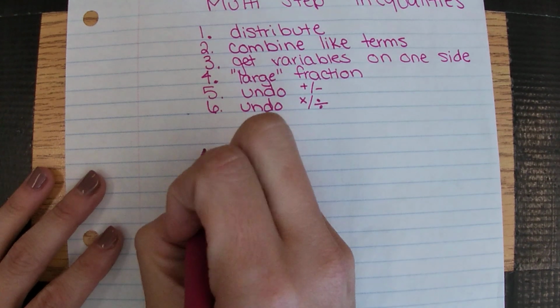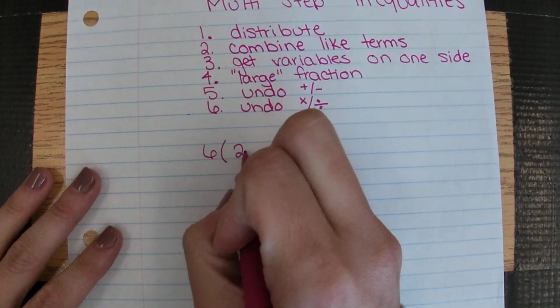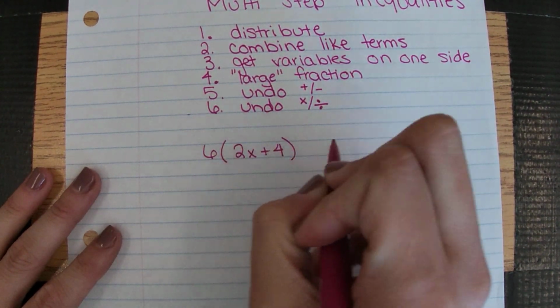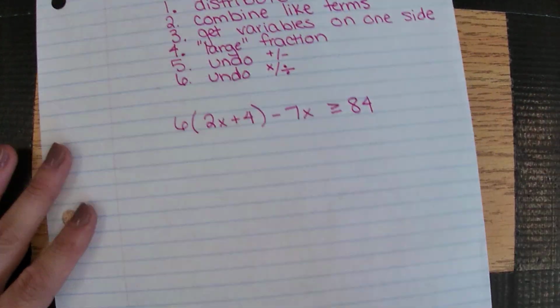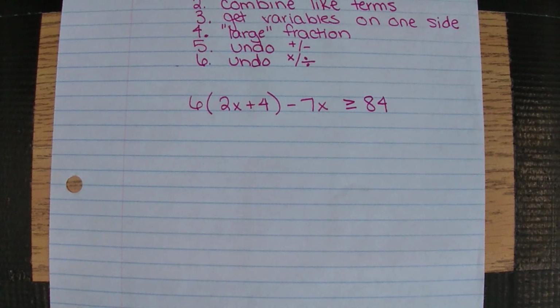So let's say we are looking at 6 times (2x plus 4) minus 7x is greater than or equal to 84. Just as a reminder, we said that we will solve inequalities with those exact same steps as equations, with two things we're keeping in the back of our mind. If we have to rewrite it with the variable first, that's a reason to flip the inequality sign. And if we are ever multiplying or dividing by a negative to solve, we have to flip the inequality sign. So we want to keep those things in our mind as we're going through.